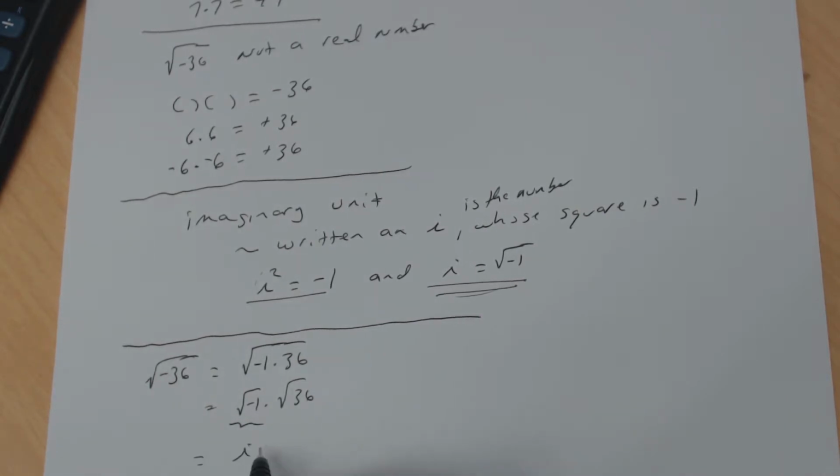So I get i times the square root of 36. 36 is a perfect square, so the square root of 36 is 6. I get i times 6. But since this turned out to be a whole number, we prefer to write the 6 in front of the i. So the answer is 6i.